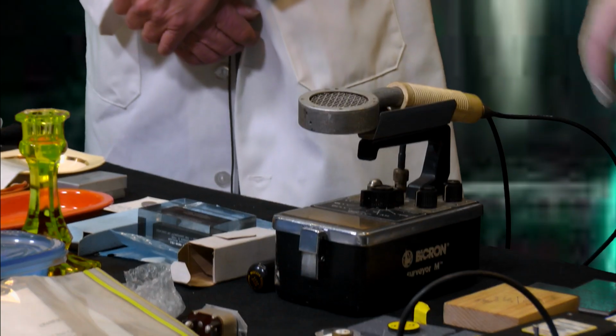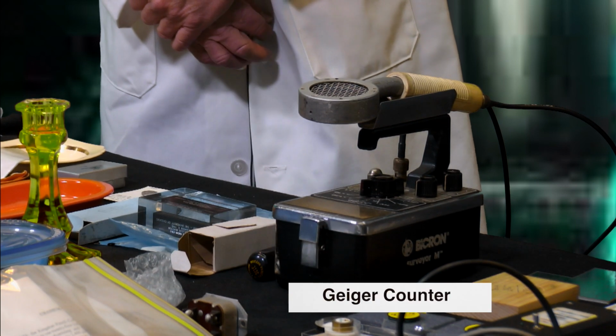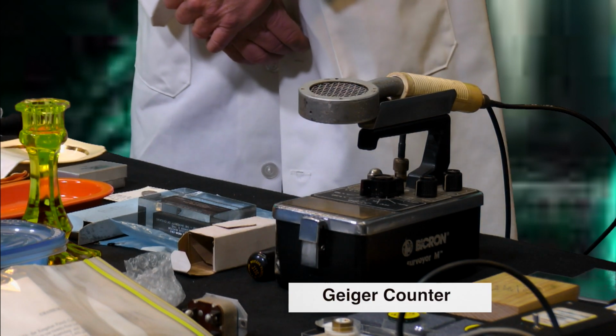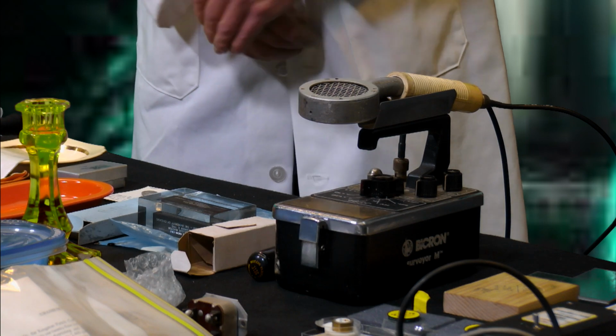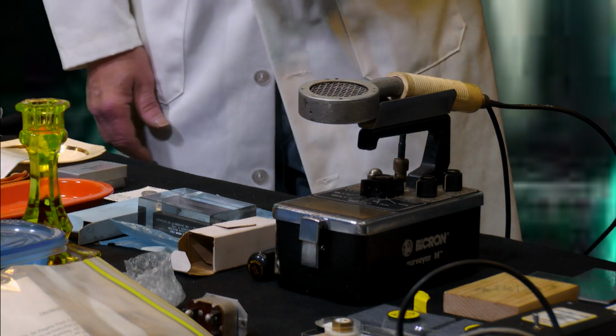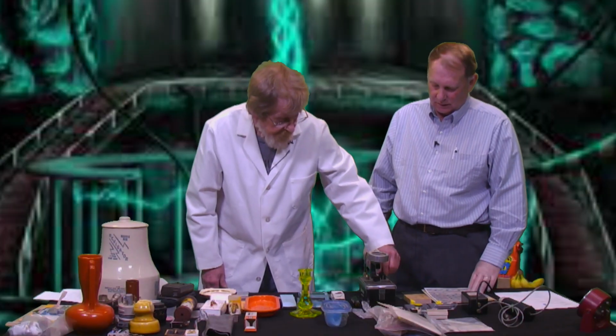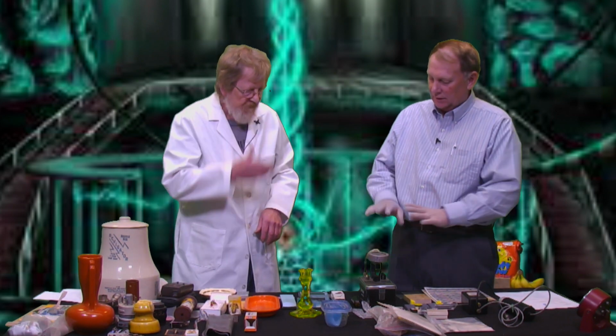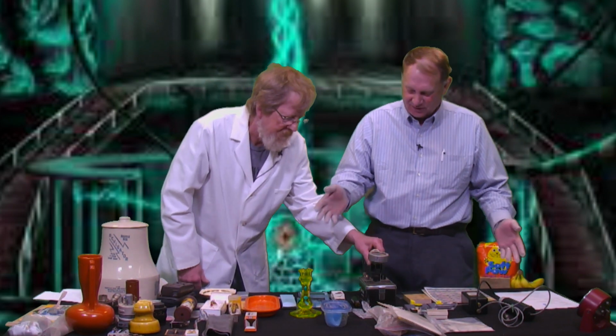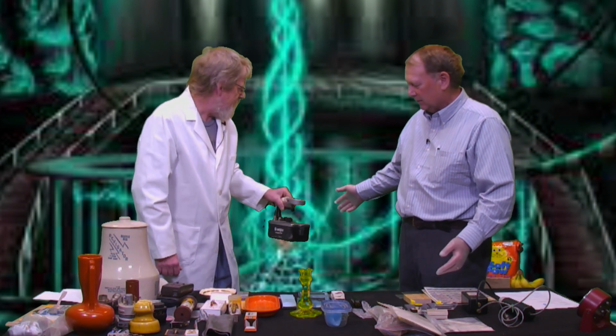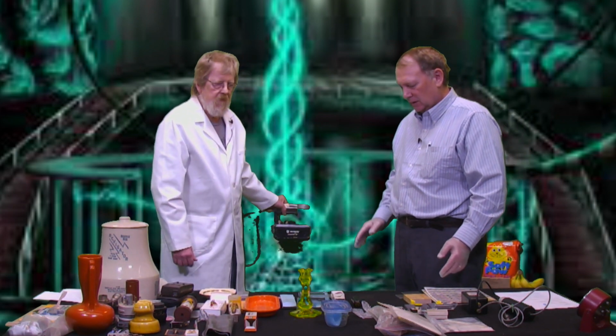Now, what device is this? We're going to use a Geiger counter for this. The workings of a Geiger counter will be discussed later, but for right now, this is a device that gives you the intensity of a radioactive source. We'll turn it on here. Okay, now we're away, but it's still clicking a little bit.